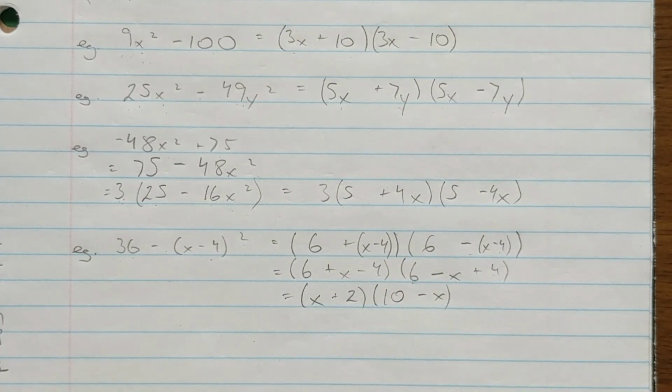Okay? And that's about it, folks. So that was for difference of squares and perfect square trinomials.